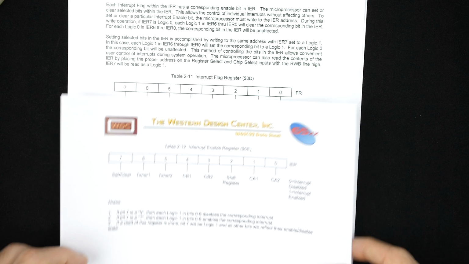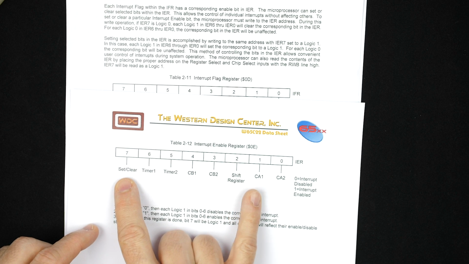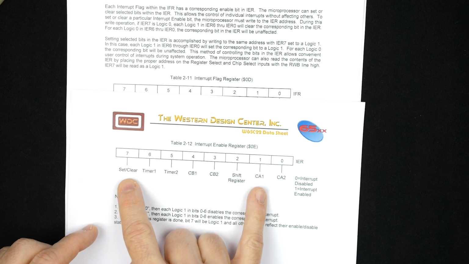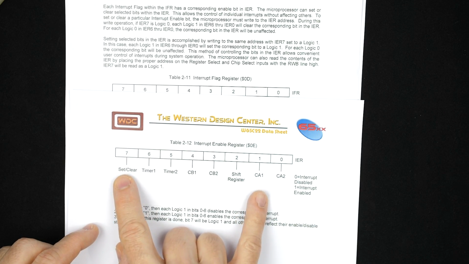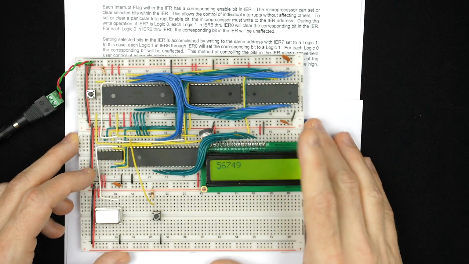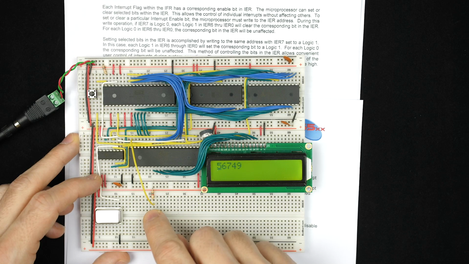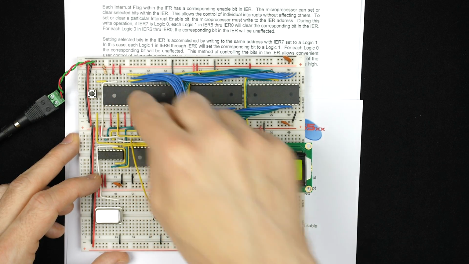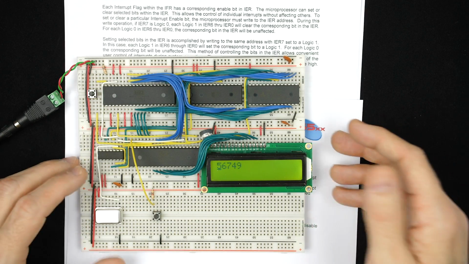Okay, so we've set the interrupt enable register here so that we're receiving interrupts when the CA1 line transitions. And we've set the peripheral control register so that happens when it transitions to a low state. So at this point, once we update the program, of course, when we push the button, that should cause the processor to generate an interrupt. And we'll have our interrupt handler that increments a counter, just like we've been doing before.